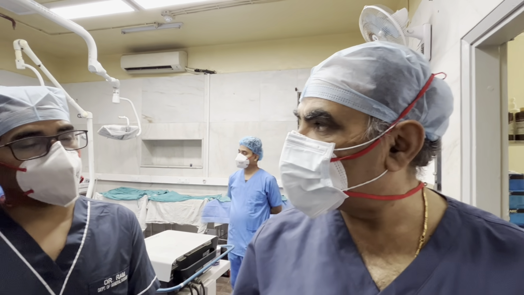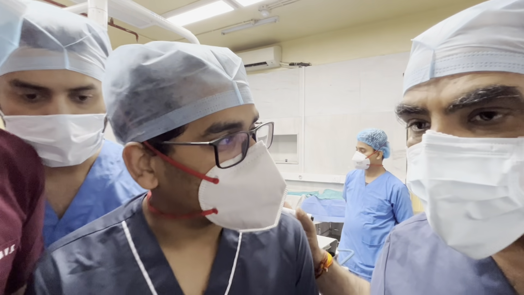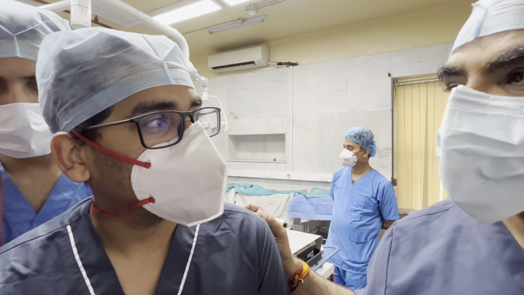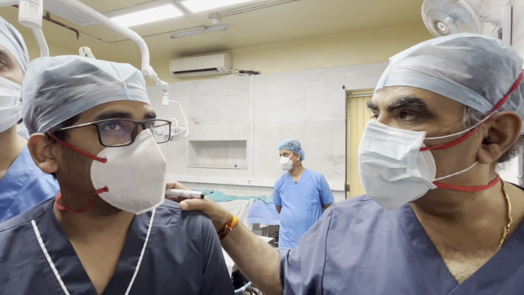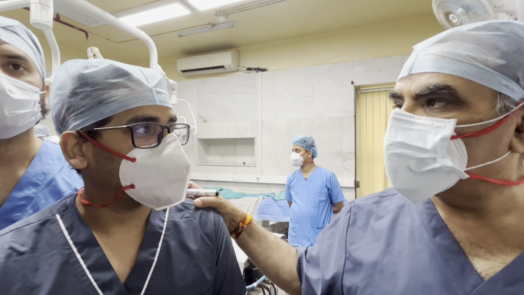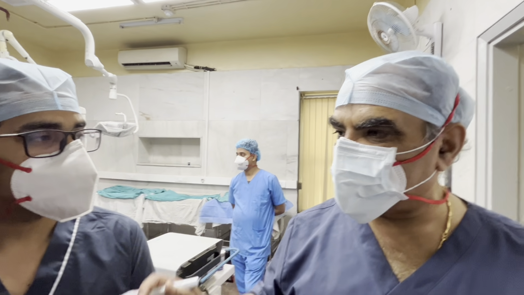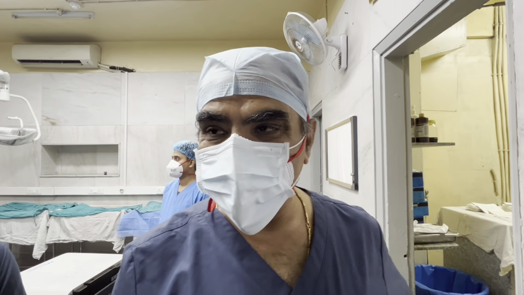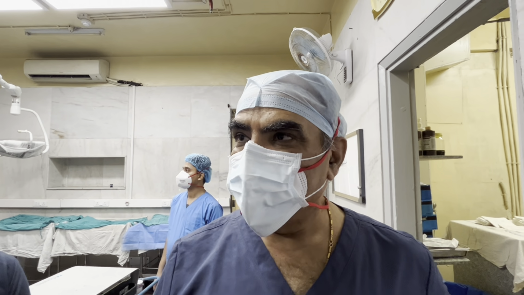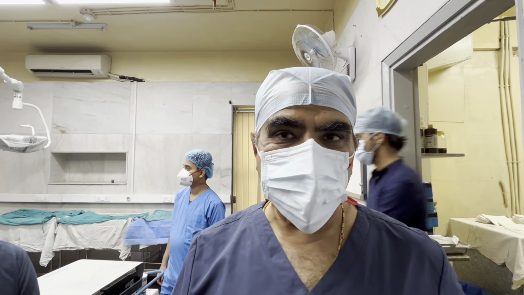In CT also, there are multiple necrotic lymph nodes in the bilateral level 2, 3, 4 and 5. Necrotic lymph nodes are mainly seen in papillary carcinoma of thyroid, so these are indirect evidences of papillary carcinoma thyroid. So the plan would not be changing based on that. We are going for total thyroidectomy and bilateral neck dissection.